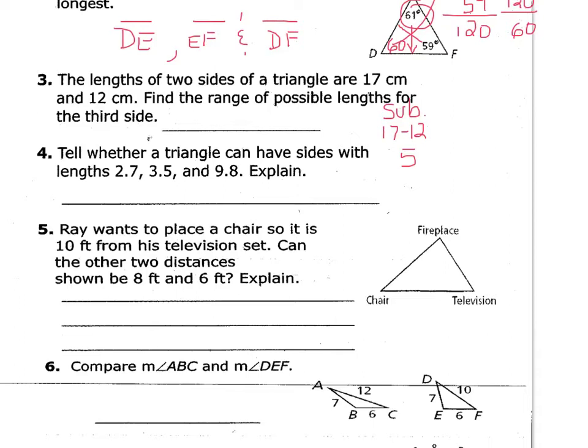Now, you need to add them also. When you add them up, 17 plus 12, that gives you 29. And then I'm going to let the third side be represented by the letter S. S should be smaller than 29 and greater than 5. And that's the range.